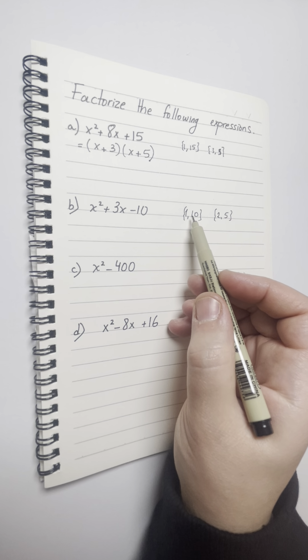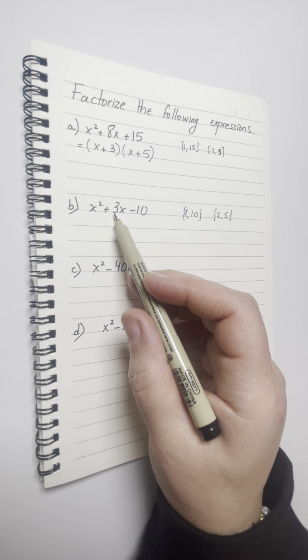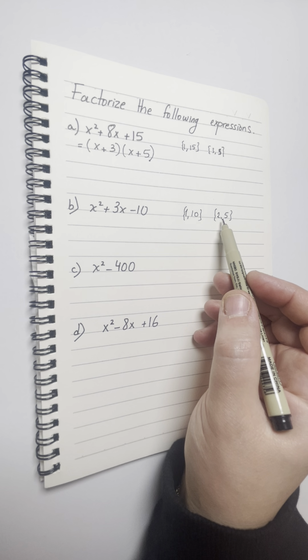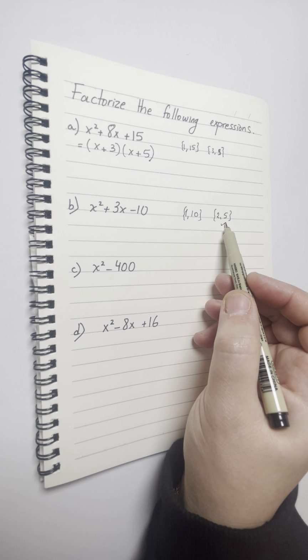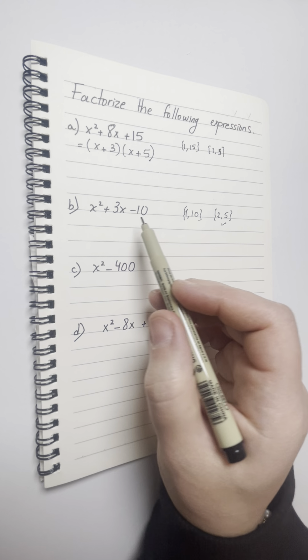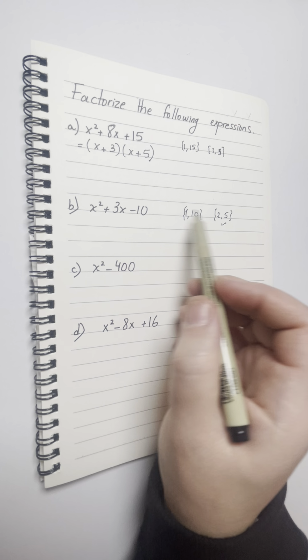If we look at 1 and 10, their difference will be 9. It's not 3. If we look at 5 and 2, their difference is 3. So this is the right one. Now we need to try to identify the sign of the terms.